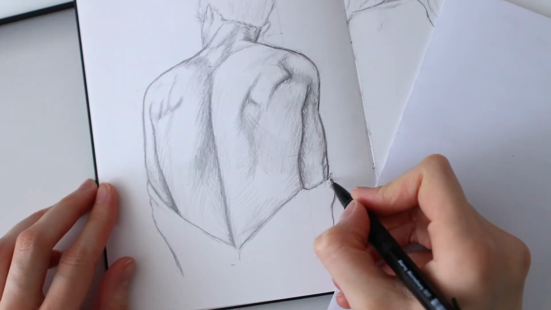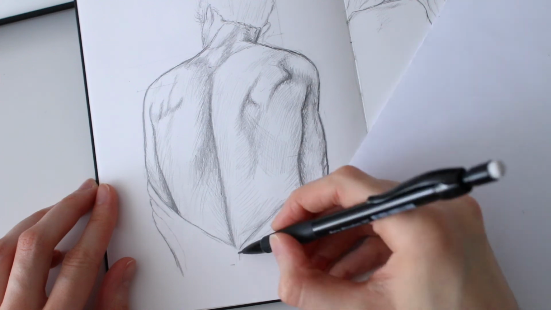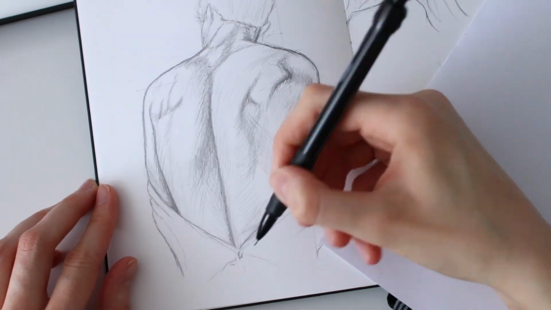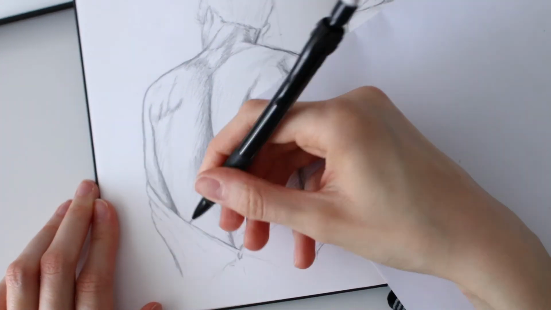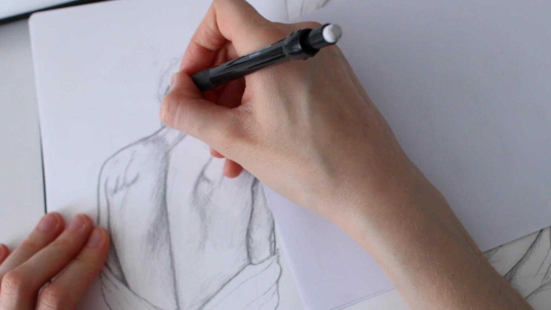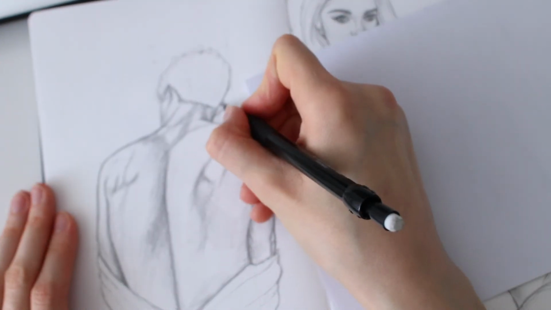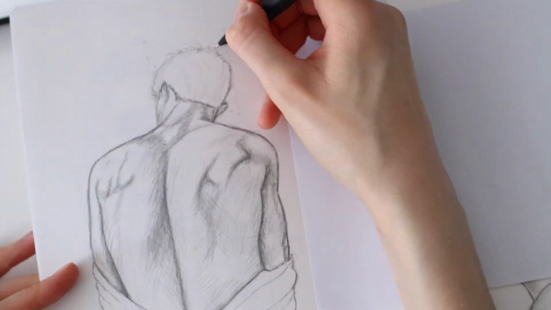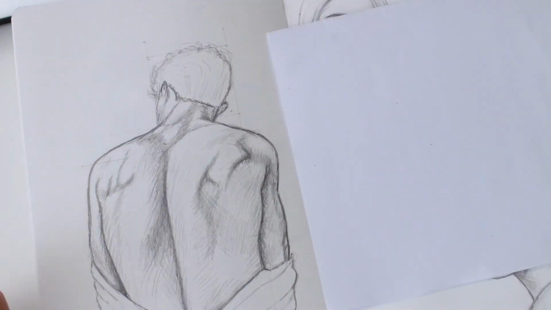So this is how I sketch. I mean, this is how I sketch at the moment because I keep experimenting and I keep improving. I am way better at sketching than I was a couple of months ago when I started sketching.